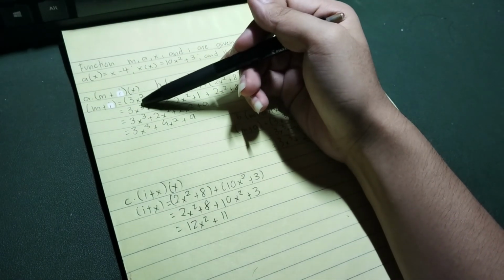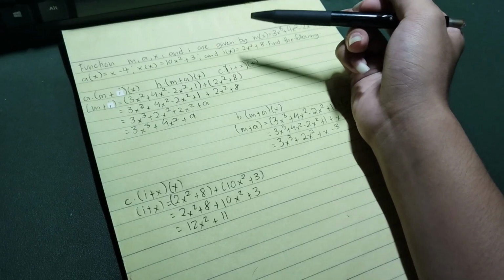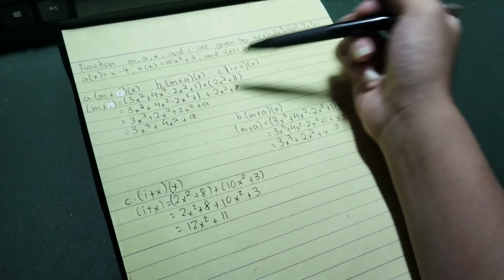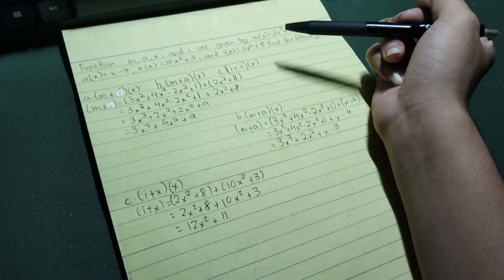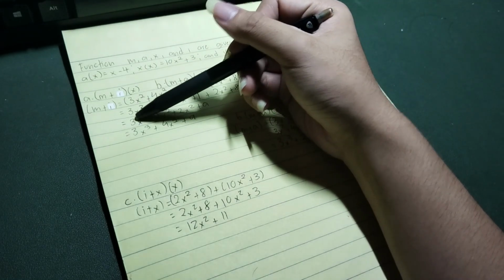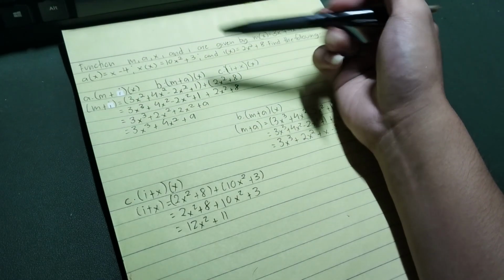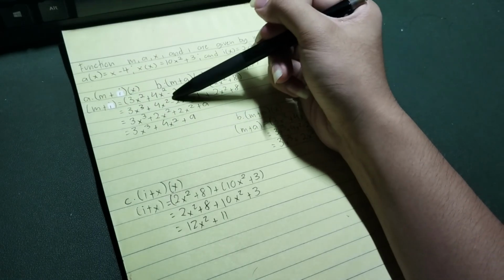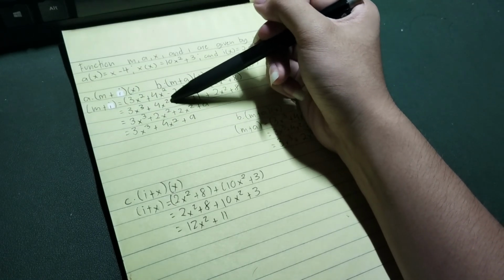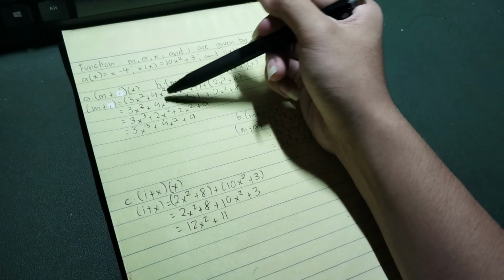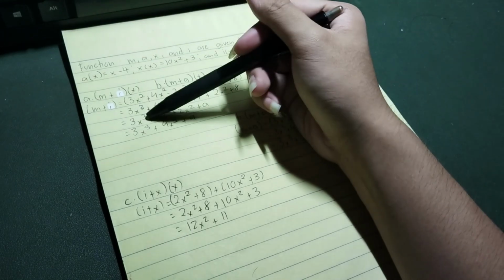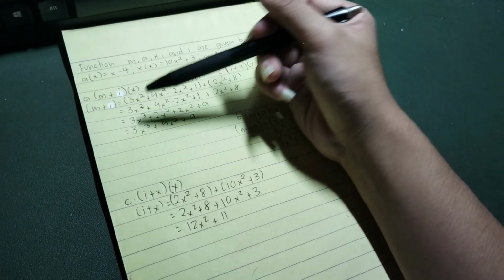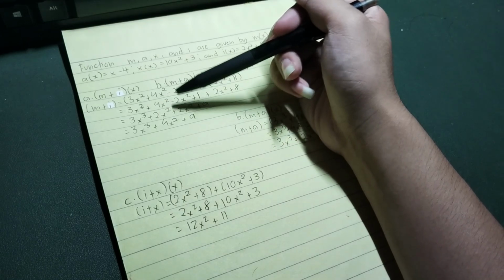Since 3x raised to 3 doesn't have the same degree as the rest of these givens, we're just gonna bring it down and then combine 4x raised to 2 and negative 2x raised to 2. That would give us positive 2x raised to 2.